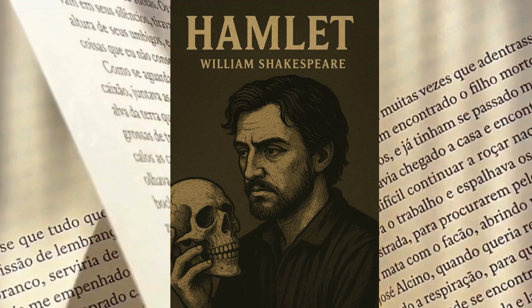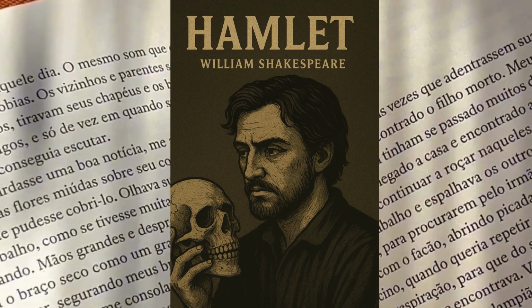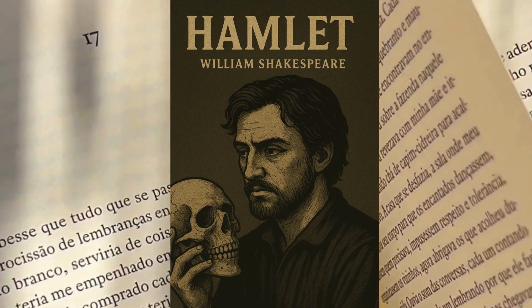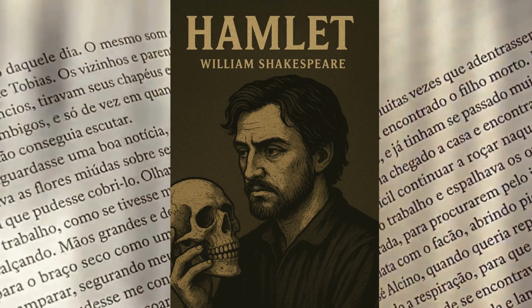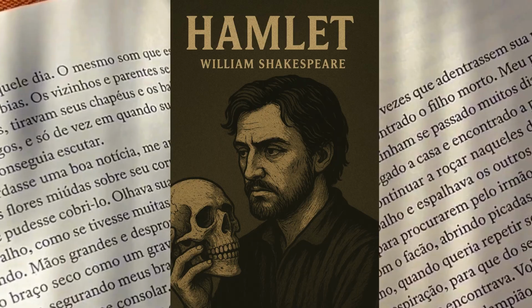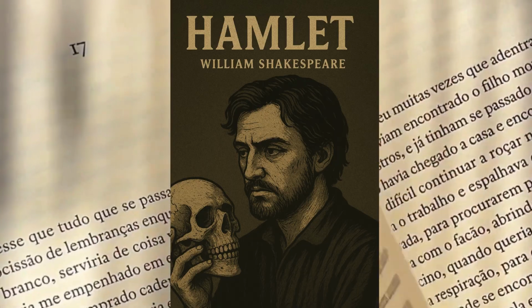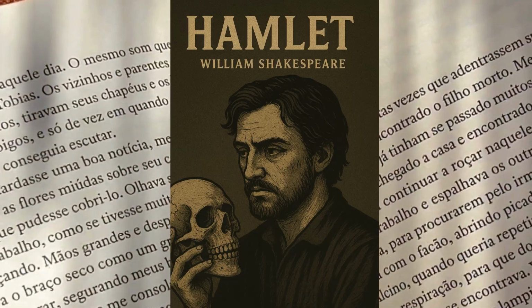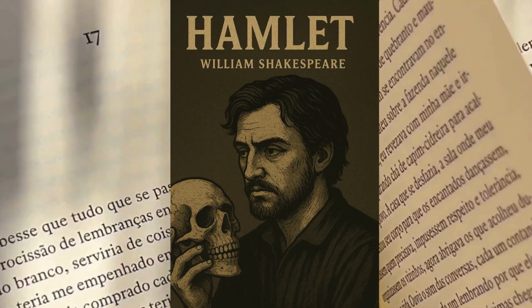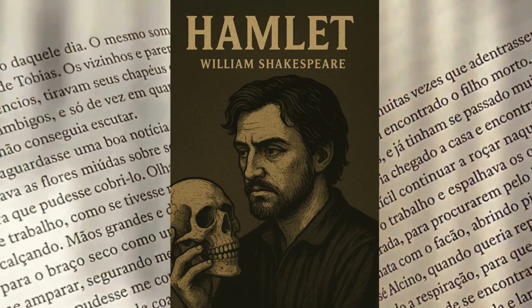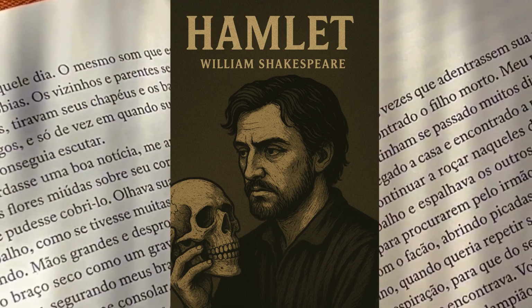Okay, let's move into Act 3, Scene 1. This is where everything seems to converge. Claudius's suspicion, Polonius's meddling, Hamlet's feigned madness, his real internal struggle, and bang, right in the middle of it, maybe the most famous speech in all of English literature. We're talking, of course, about to be or not to be.